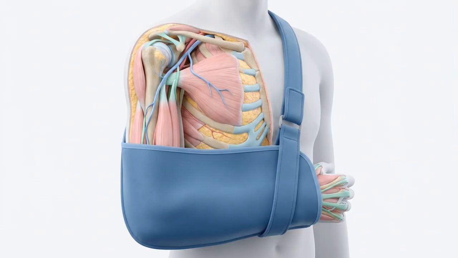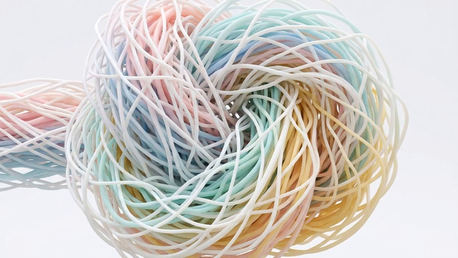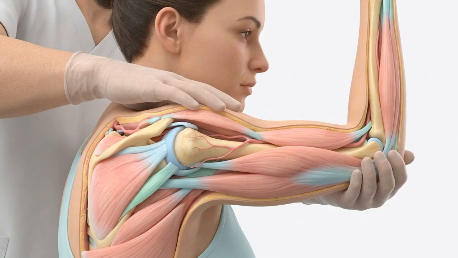If the joint is kept fully immobilized during this critical remodeling phase, the collagen cross-links chaotically, cementing the joint into a severe contracture known as adhesive capsulitis. Successful recovery happens only when clinical management respects and actively guides the biological timeline.